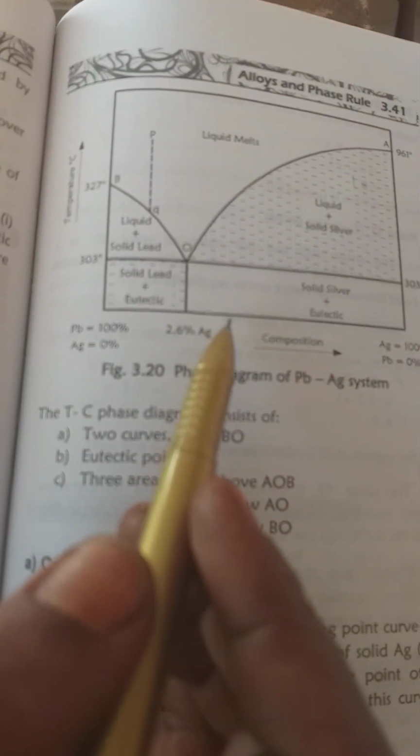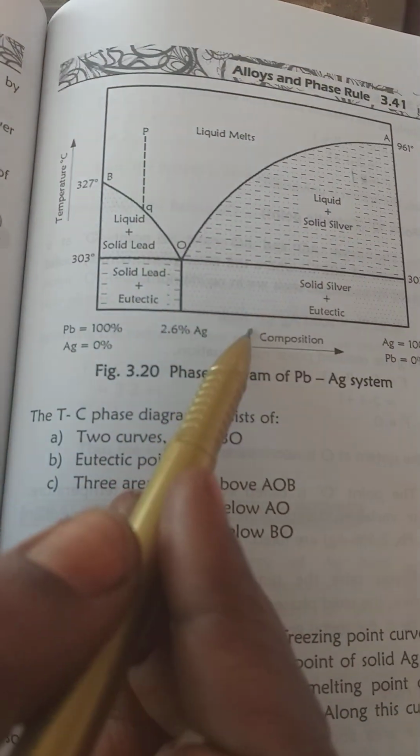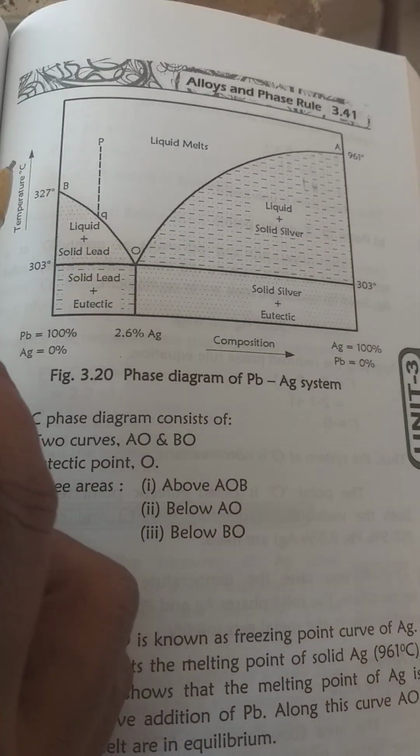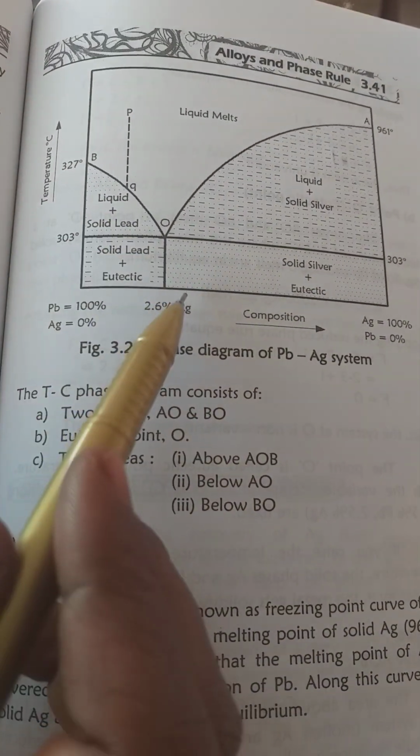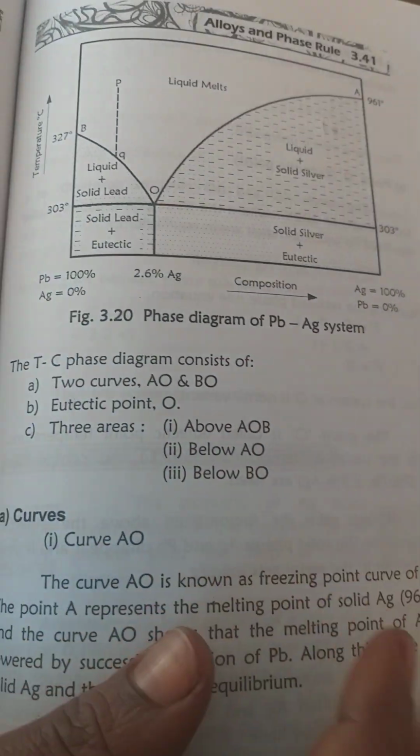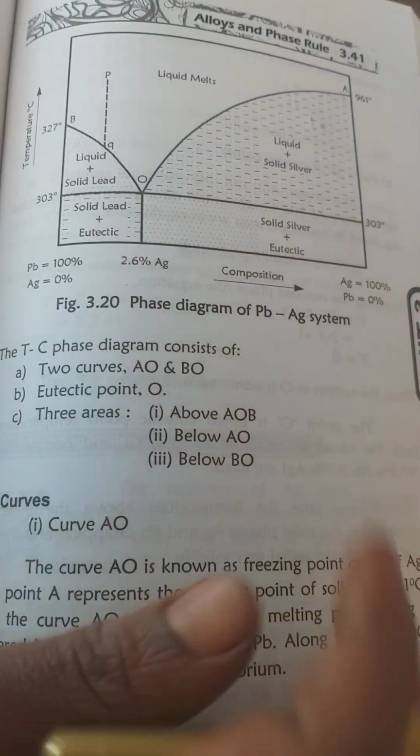to study the system on the curve AO or BO, the number of factors that have to be fixed is either this factor or this factor. One factor has to be fixed and another can be varied. So on fixing the composition or on fixing the temperature, the other factor can be varied and the system can be studied in the curves.